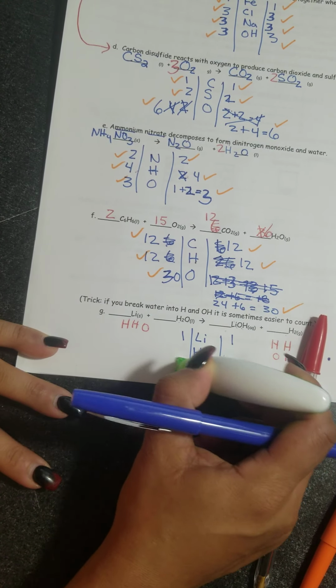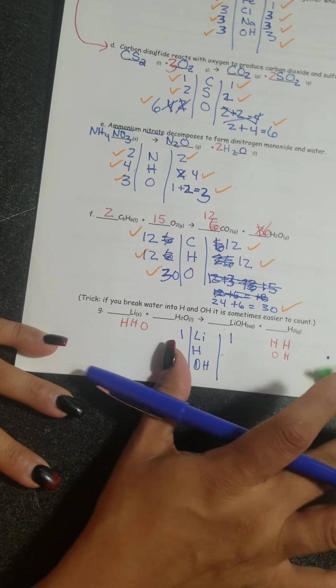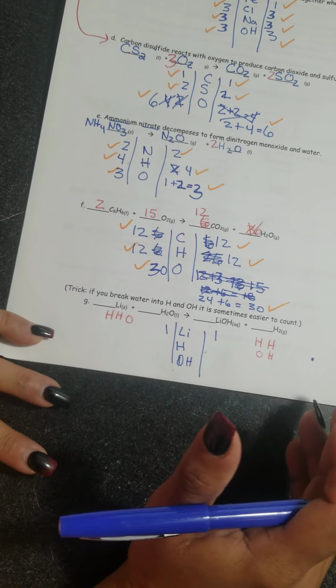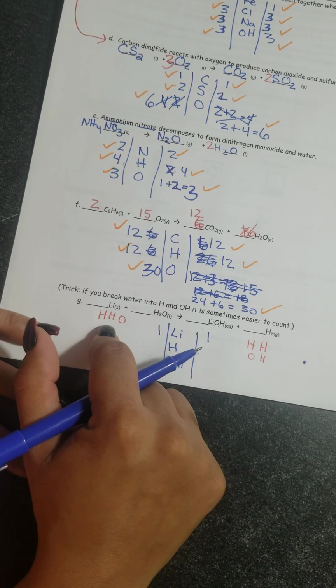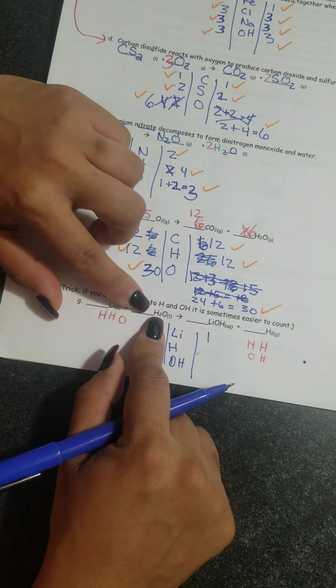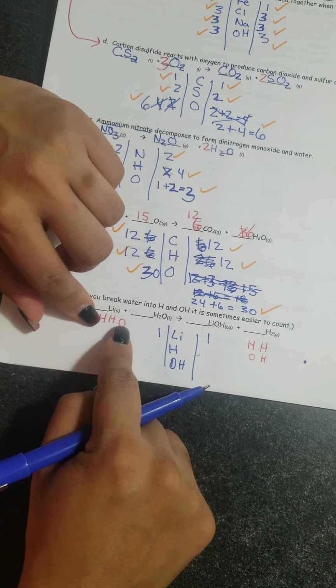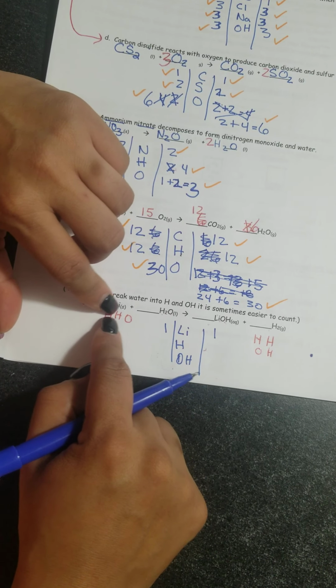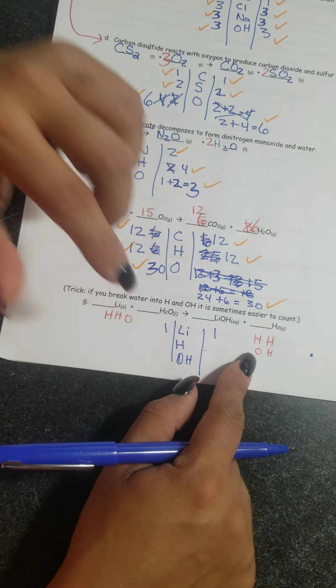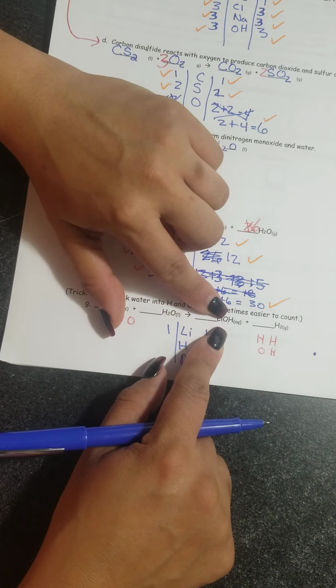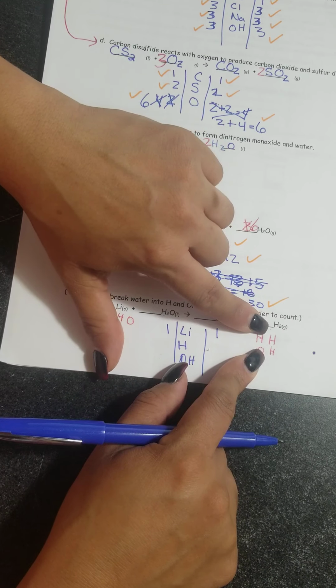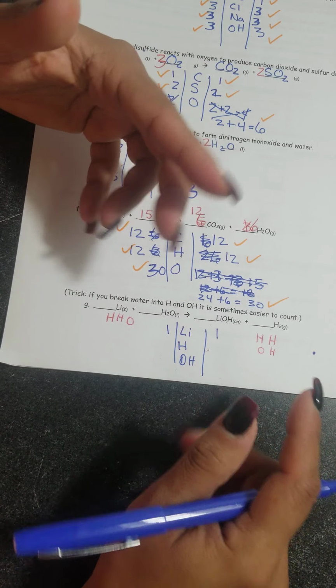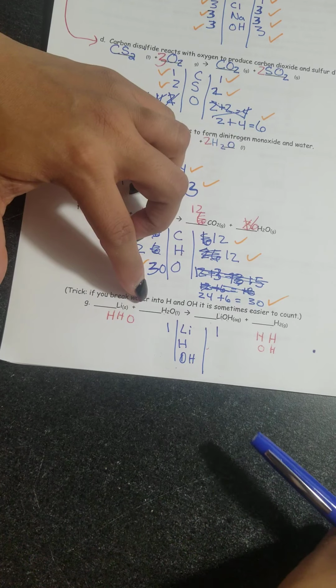Because I do have water and then I have a polyatomic on this side over here and they're separate, it's easier for me to look at it broken apart. I have 1 H2O molecule, which means 2 hydrogens and 1 oxygen. On this side, I have 1 OH hydroxide and I have 2 hydrogens. I don't have enough hydrogens on this side. So what am I going to do?